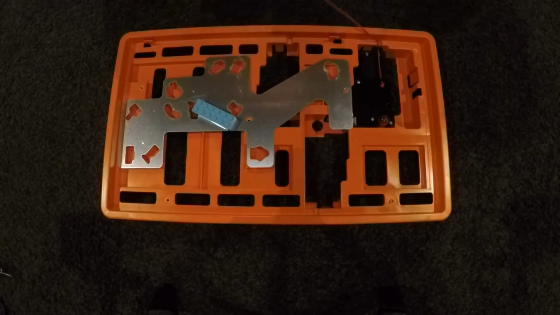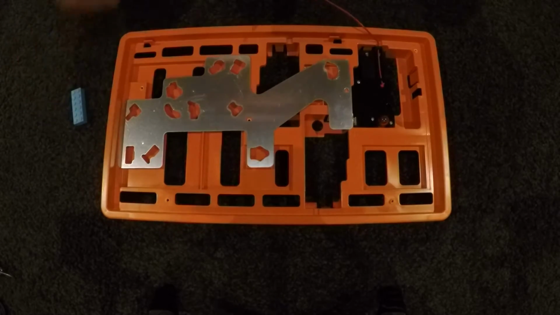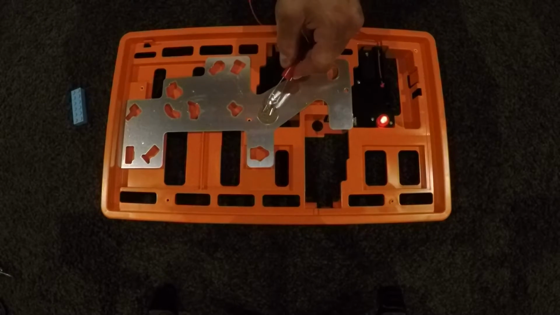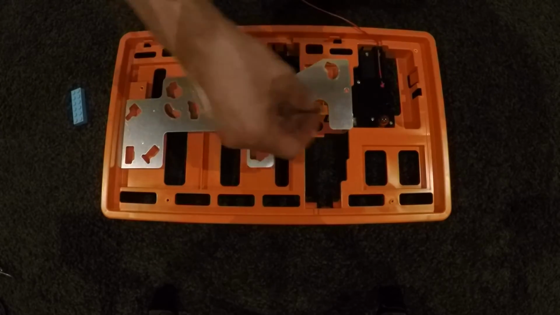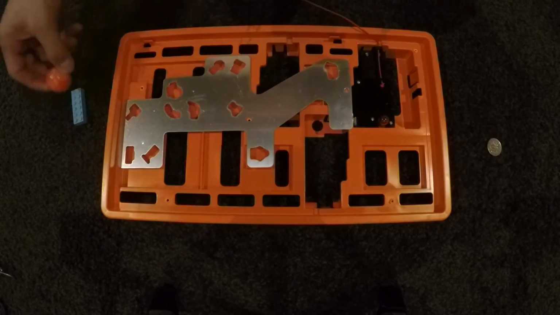So firstly here we have a Lego block. Touch it with the tweezers, nothing happened. That tells me that's an insulator. It's a 10-cent coin here. Touch it, lights up straight away. That's a conductor. The rubber ball, see, nothing happens, insulator.